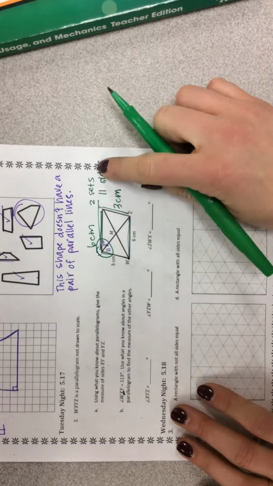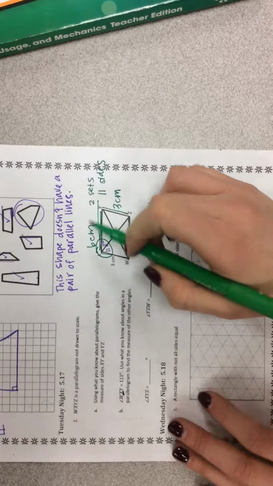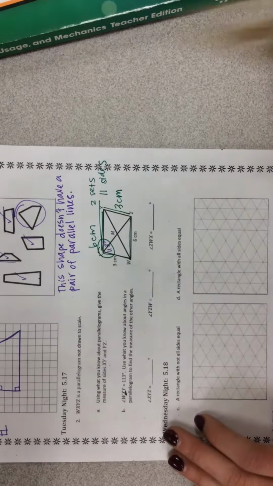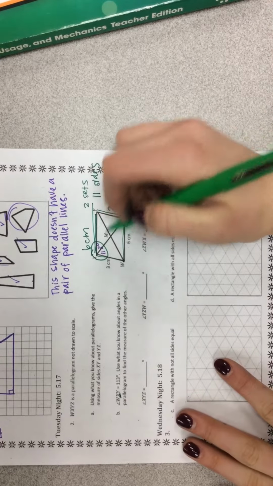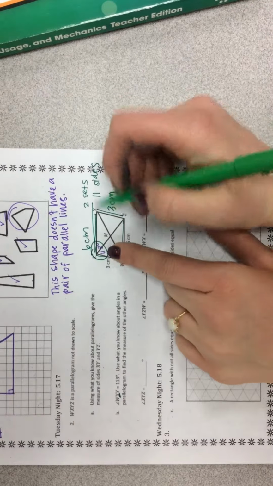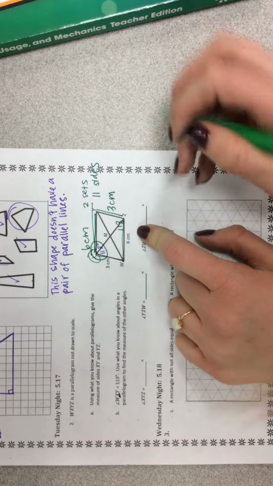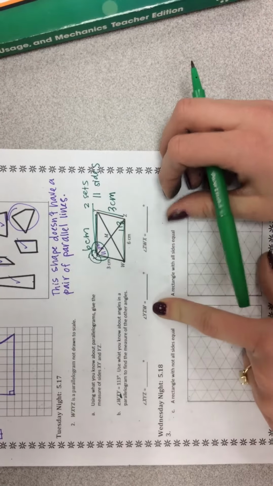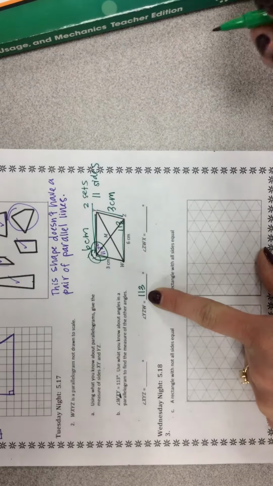So we know it has two sets of parallel sides, that it'll have 4 angles, and that altogether they'll add up to 360. We also know that opposite angles are equal. That's what we discovered today. So if this one is 113, then this one's 113. So let's go down here and find which one is Z. Okay, YZW will be 113 degrees.